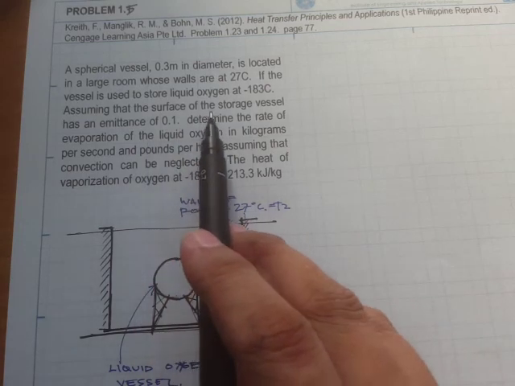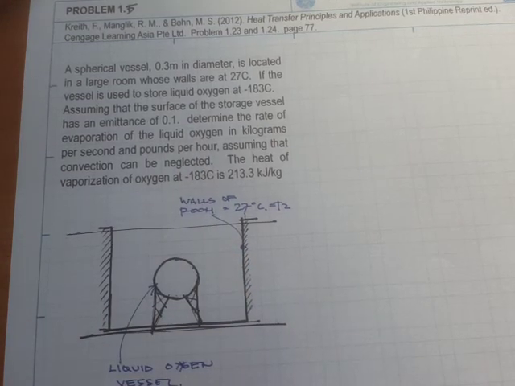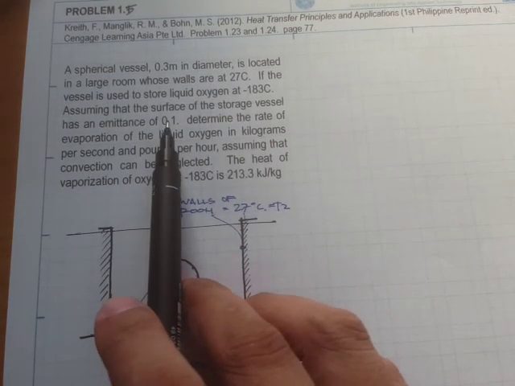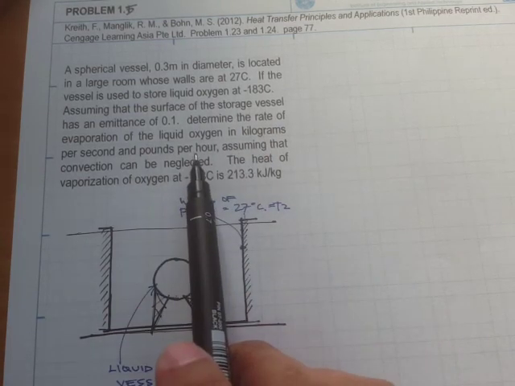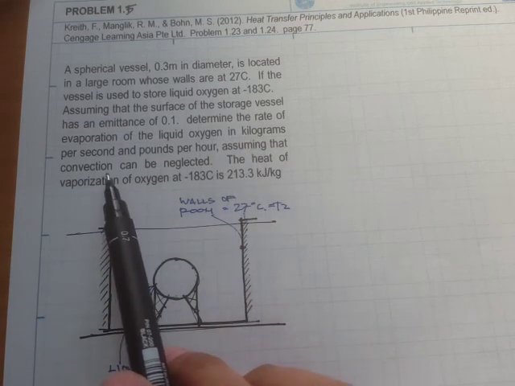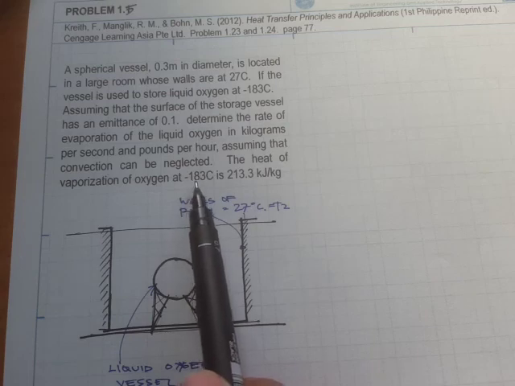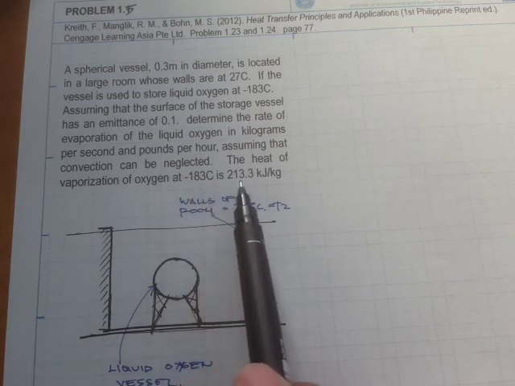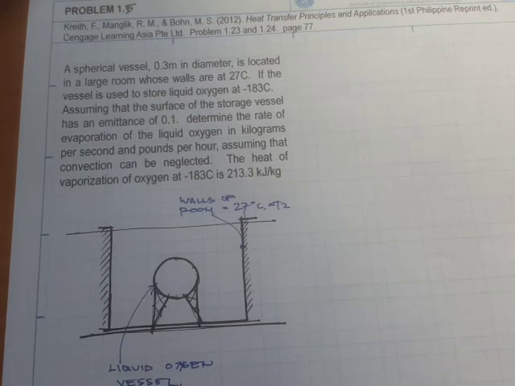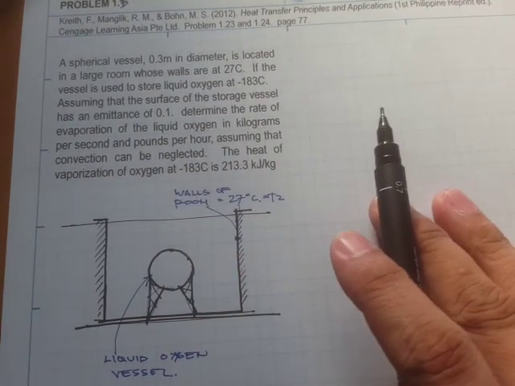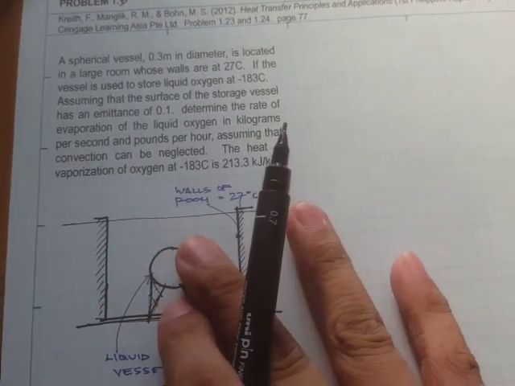Now, assuming that the surface of the storage vessel has an emittance of 0.1, determine the rate of evaporation of the liquid oxygen in kilograms per second and pounds per hour, assuming that convection can be neglected, and the heat of vaporization of oxygen at negative 183 degrees C is 213.3 kilojoules per kilogram.